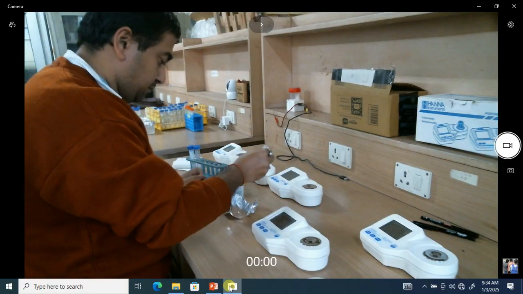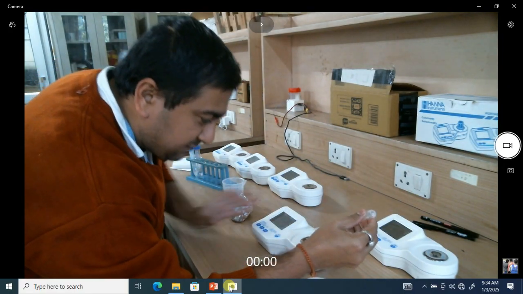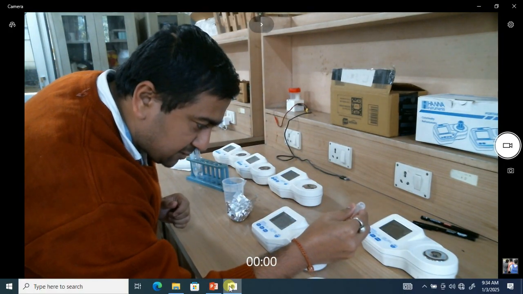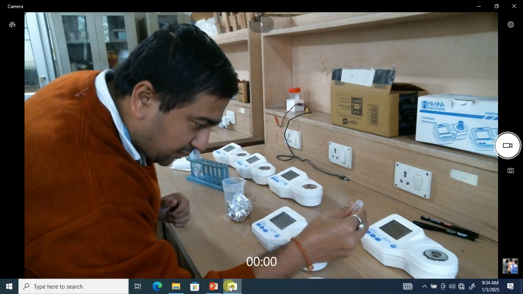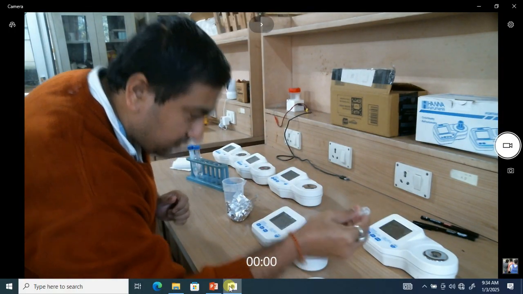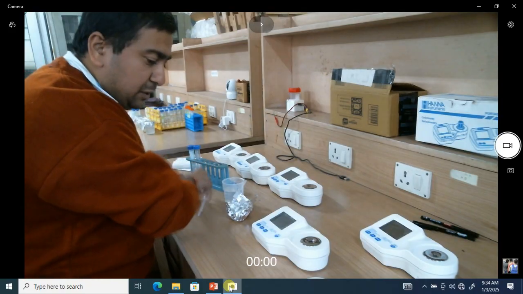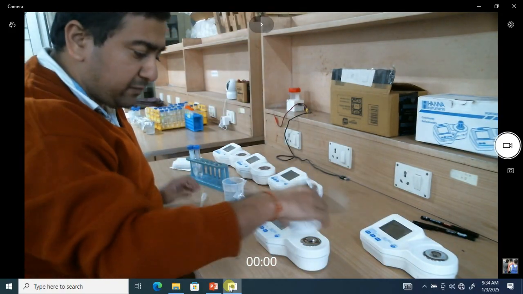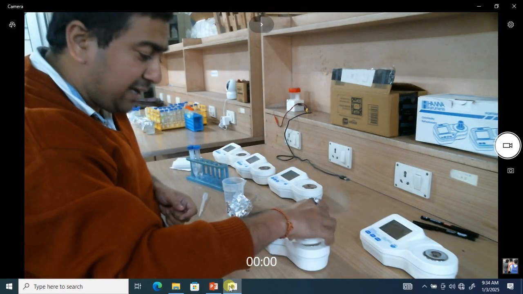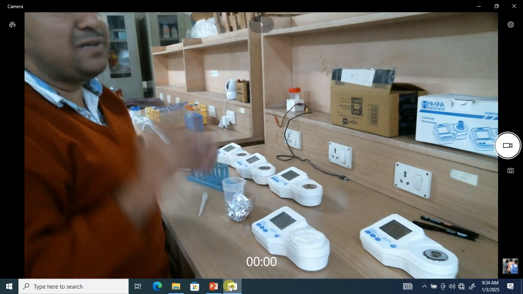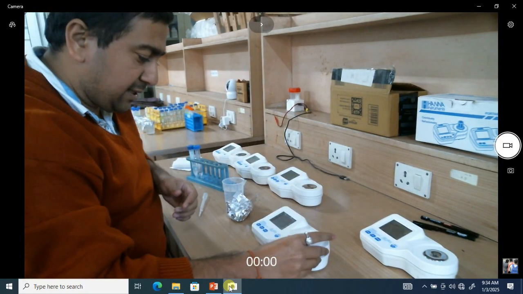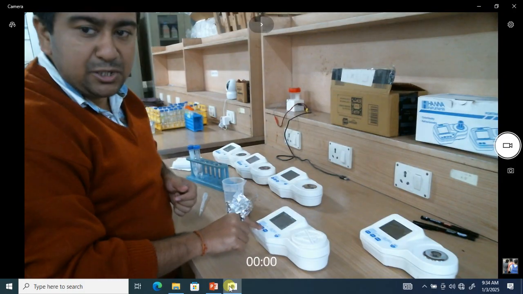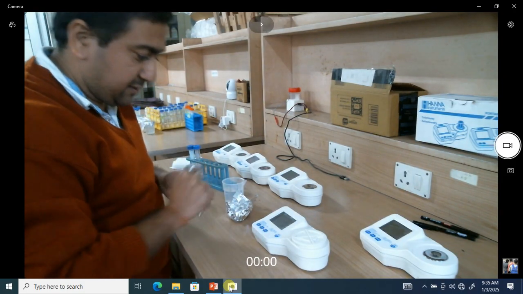We will place it exactly at the center of this prism. And then we will cover this with a cap that is placed at the back of the instrument. Why? In order to avoid any kind of interference of light. And then we'll go for 0. 0 means calibration. So the instrument gets calibrated.